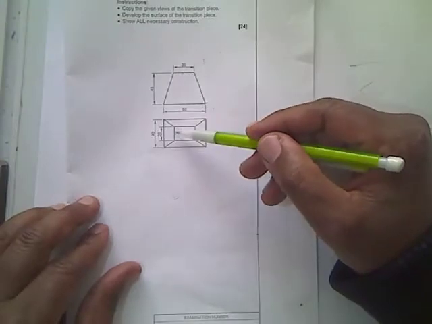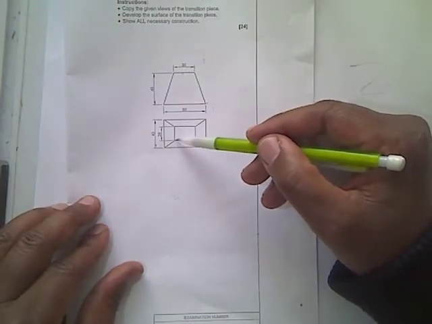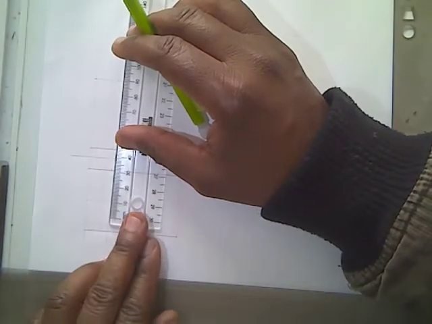So now this transition piece is 20 millimeters here on the top. It's 10, 10. Measure 10, 10.